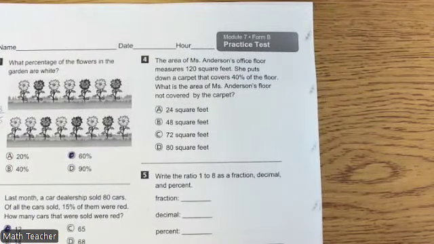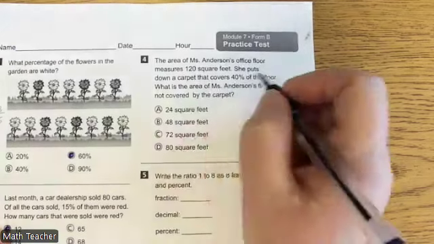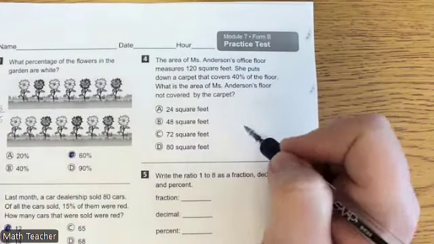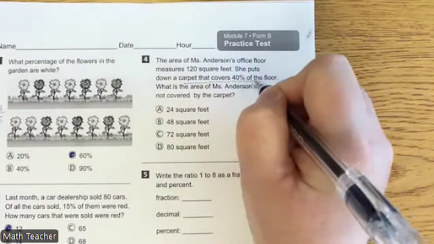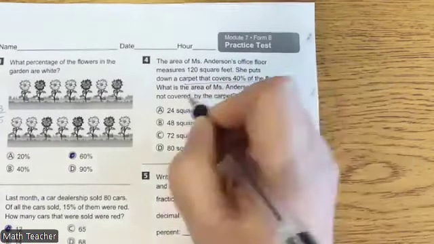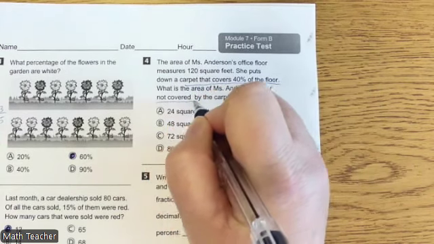Number 4, the area of Miss Anderson's office floor measures 120 square feet. She puts down a carpet that covers 40% of the floor. What is the area of Miss Anderson's floor not covered by the carpet? So we have to be a careful reader. Remember, every test is a reading test. The carpet does cover 40% of the floor, and then they are specifically asking us for the area not covered.